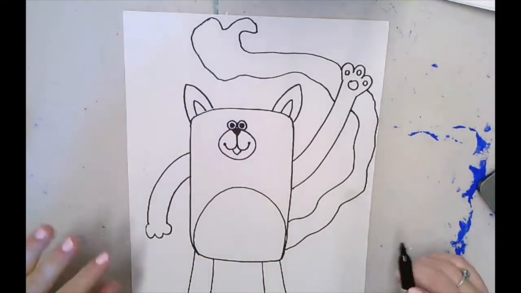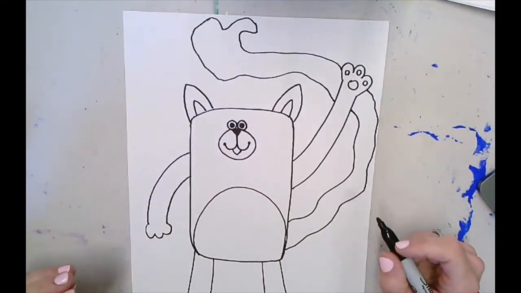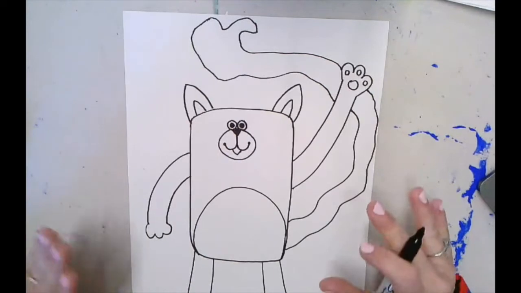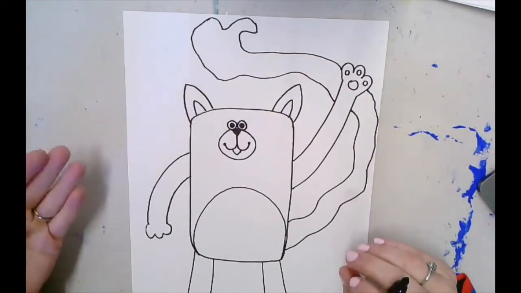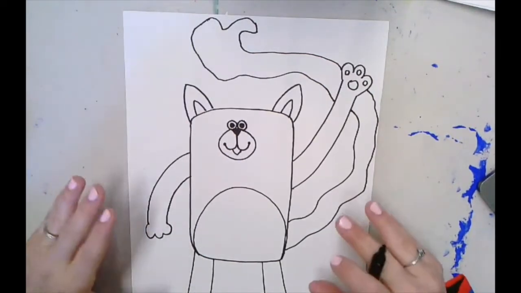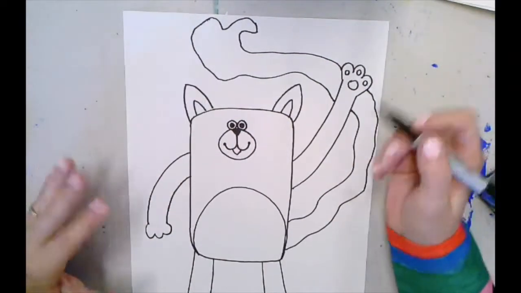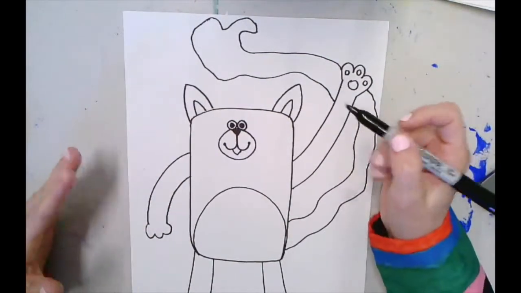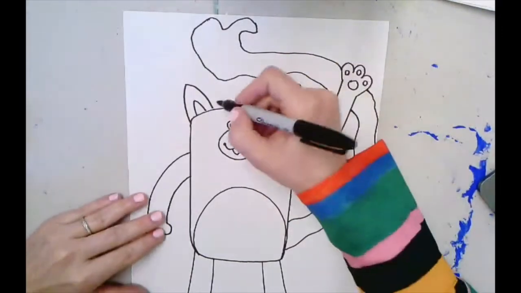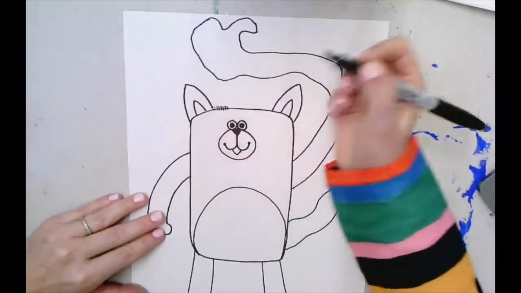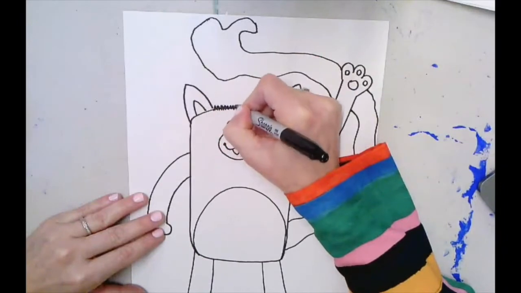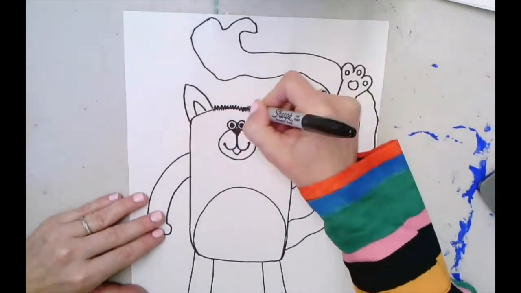Now for the really fun part. I want to add what it looks like fur all over his body. And so this is what we call implied texture. It's going to look like it feels fuzzy and furry just by simply adding some zigzag lines. You could either do straight little lines all over like this, or you could zigzag them like this. I prefer the zigzag method.